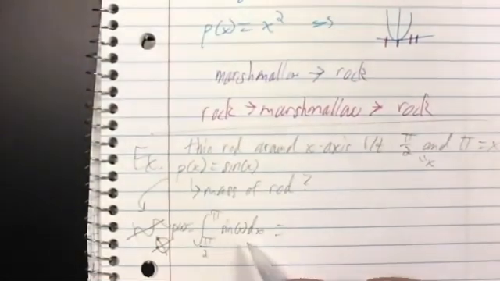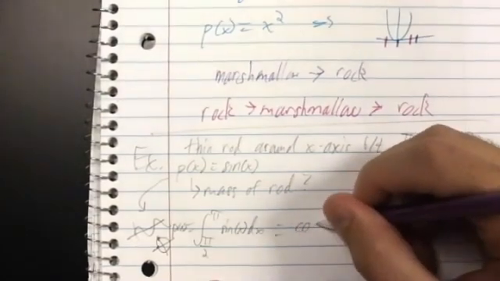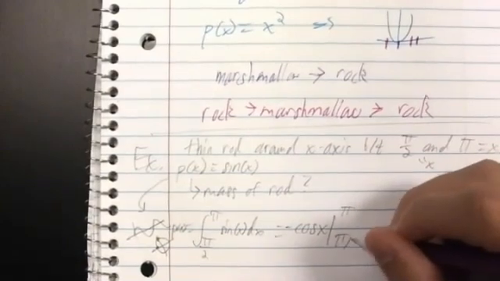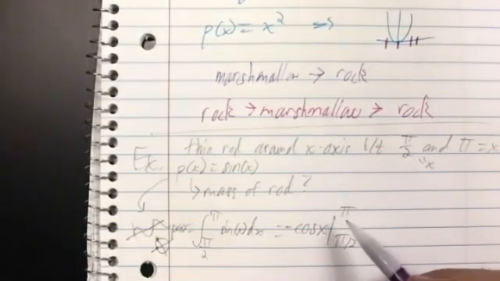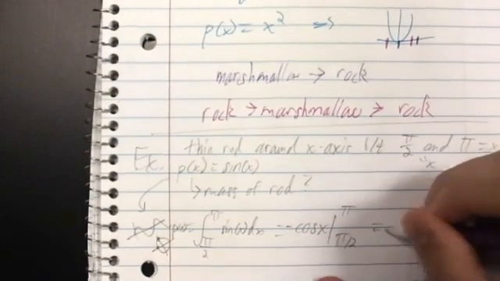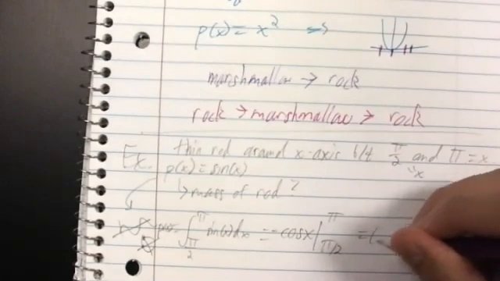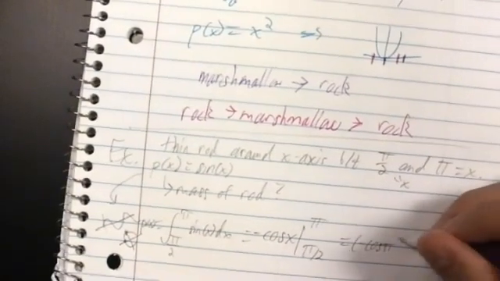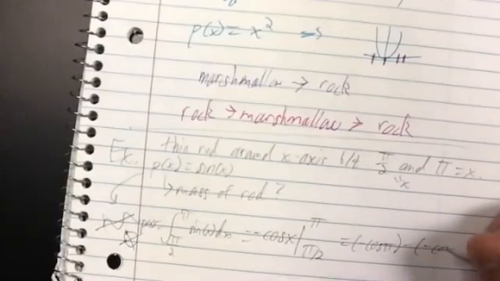The integral of sine x is negative cosine of x, evaluated from pi over 2 to pi. The reason we know this is because the derivative of cosine of x is negative sine of x, and negative times negative is positive. So that's how you know that. This is going to be negative cosine pi minus negative cosine pi over 2.